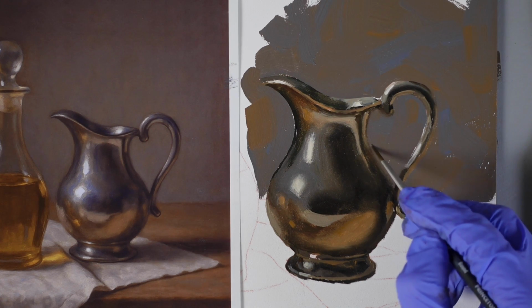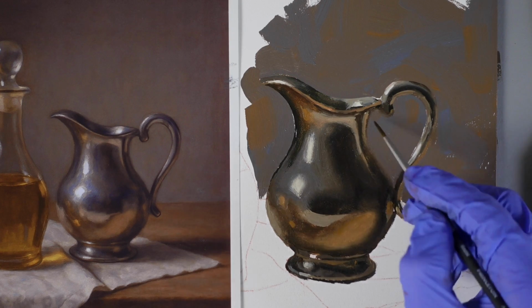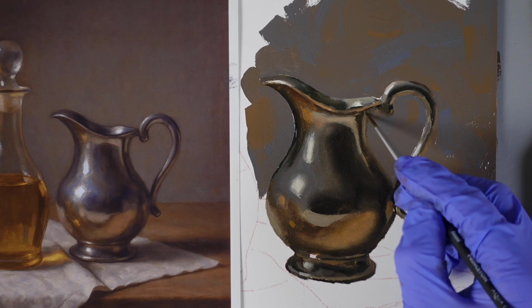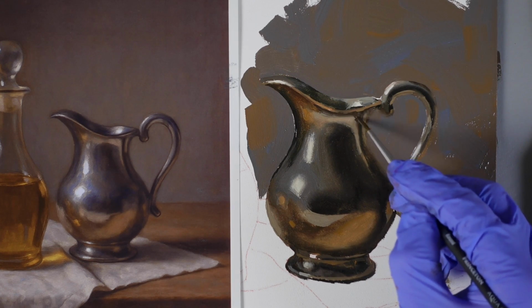These are Golden Open acrylics, so they dry slower, and that allows me to do this. I made an entire video where I review these paints. There's a link to it in the description below.